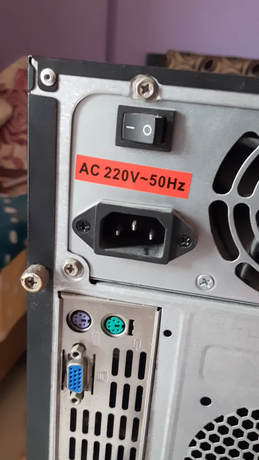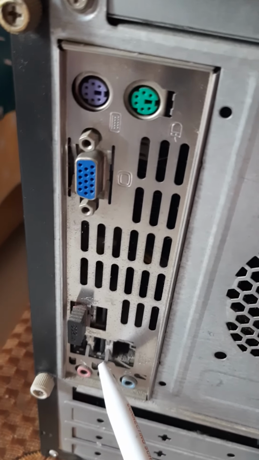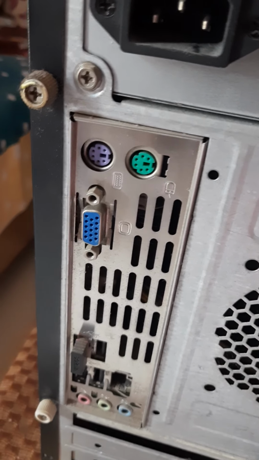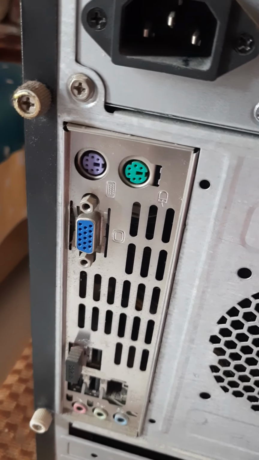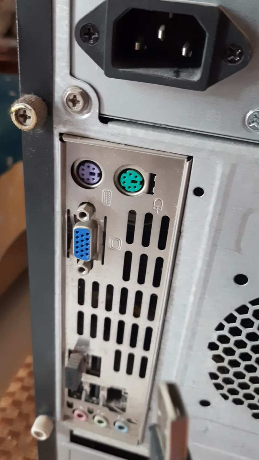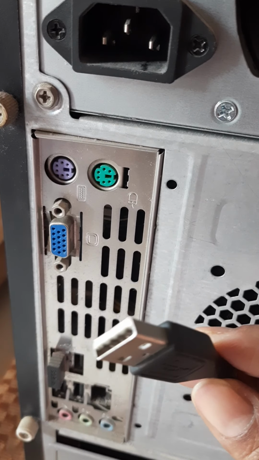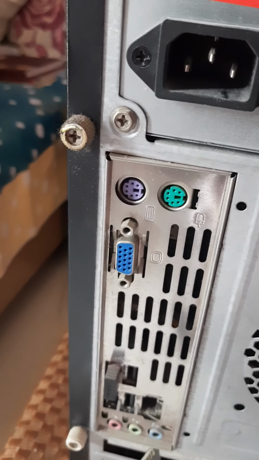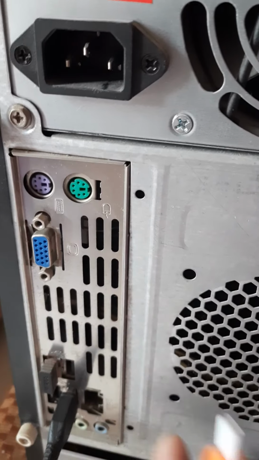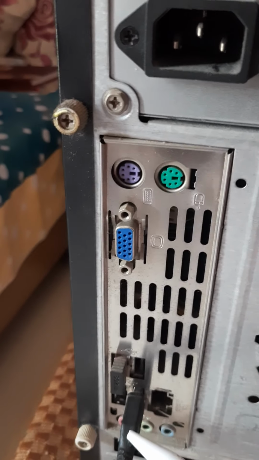Next port we have is the USB port. This is universal serial bus. USB, you all are aware of this port through which we connect a pen drive, and nowadays we have a mouse also which we can connect with. In the same way we have this. This is your USB port which we directly connect like this. Okay, so this is called your USB port.